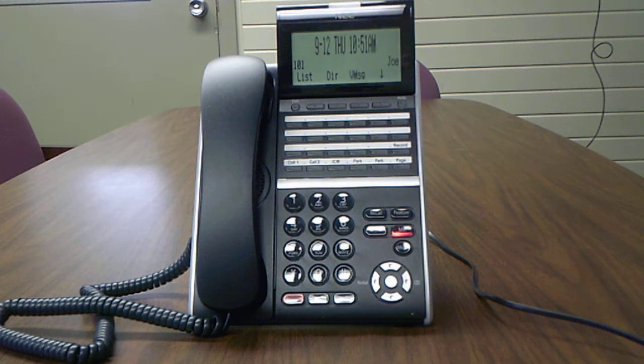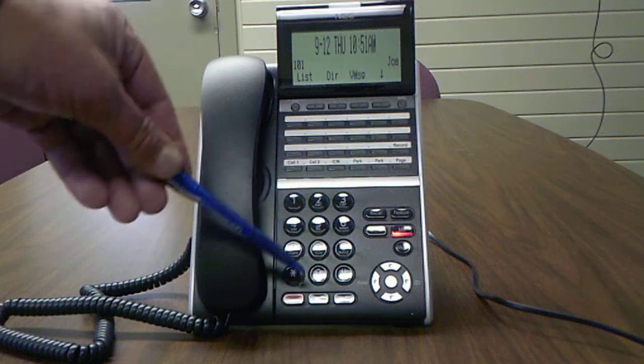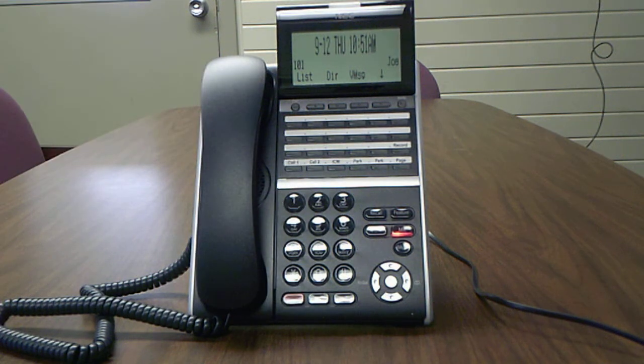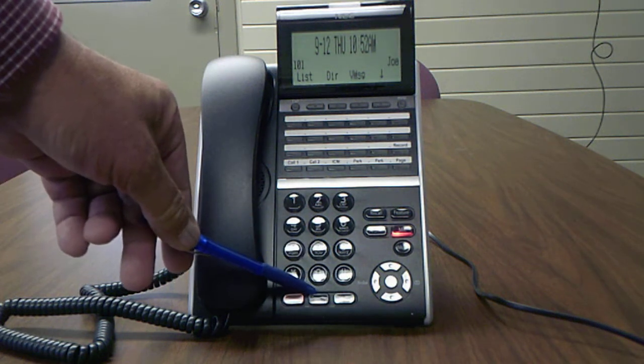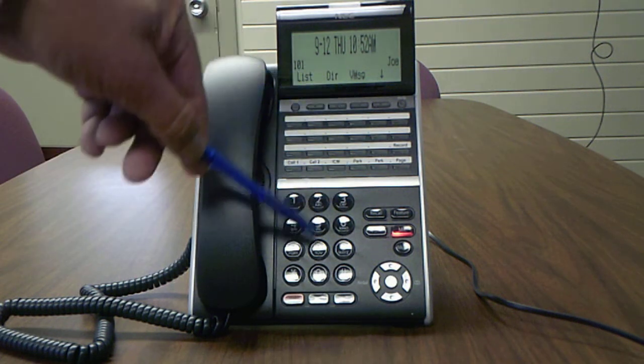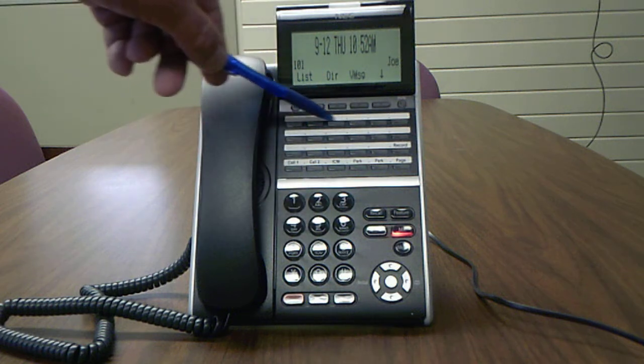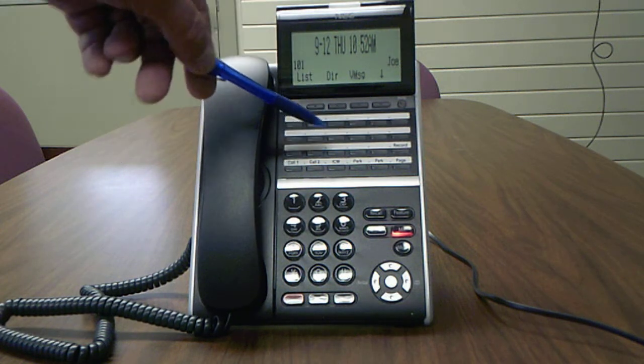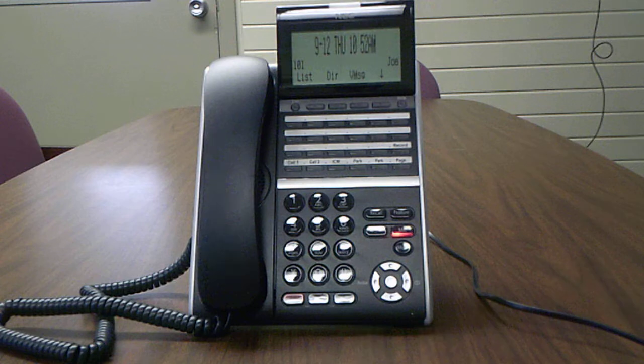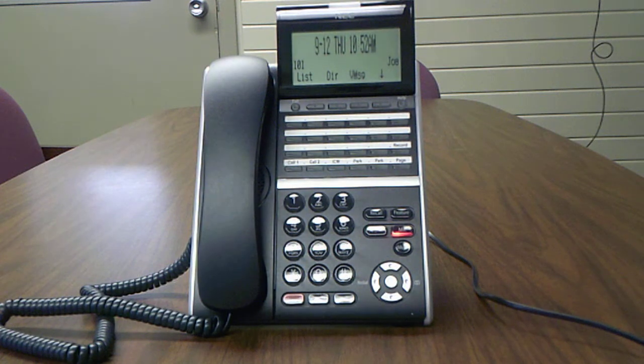If I want to transfer a call to someone, I can press transfer and dial their extension number, hang up to release it, or announce the call and release it. If I want to transfer a call to a coworker's mailbox without ringing their phone first, I can press transfer, vMessage, and their extension number, or their button if I have them stored under a hotkey. And then I can hang up the phone and it goes into their voicemail box directly.